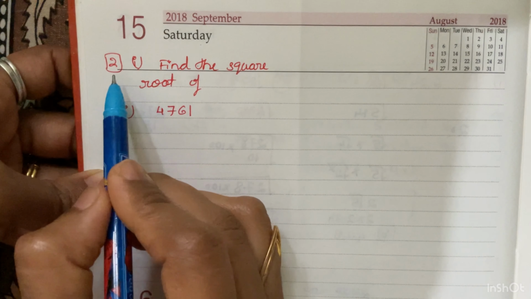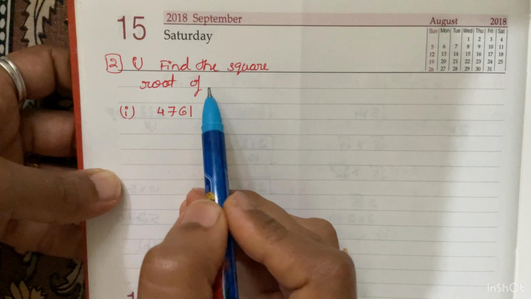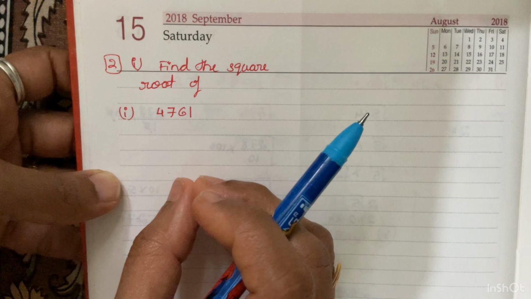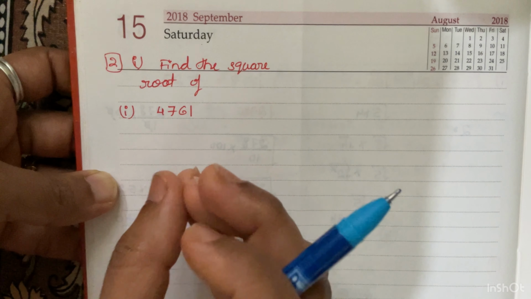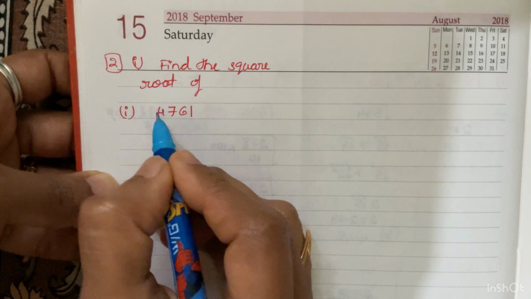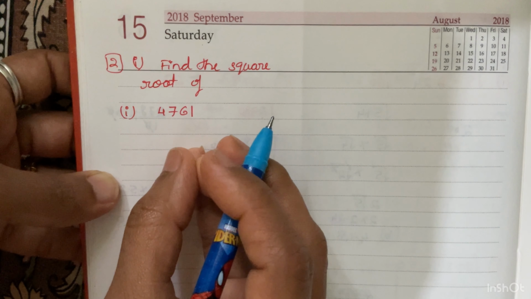Now let me start with the second main, that is find the square root of. Here we are having number of questions which are 7. Okay, in that first one is 4761 and this square root we are finding by short division method. So in that first we need to make a pair of the digits.